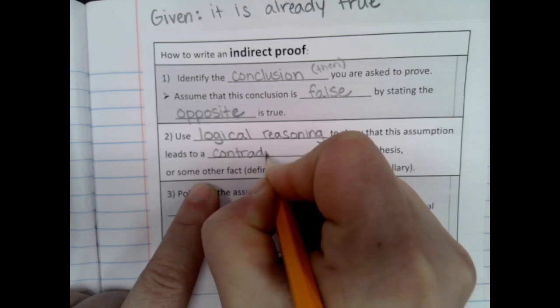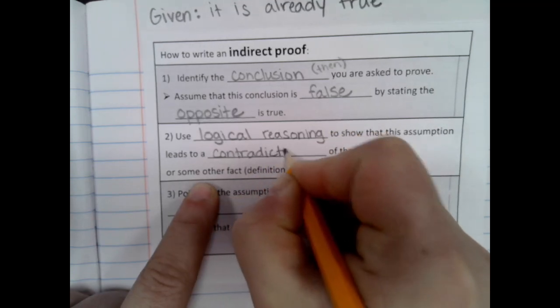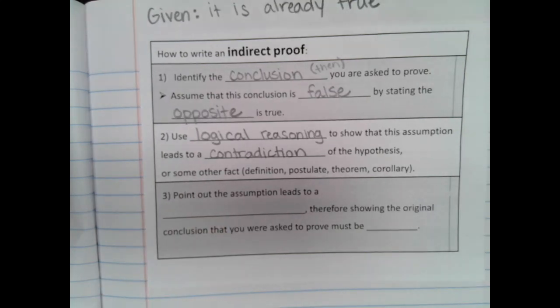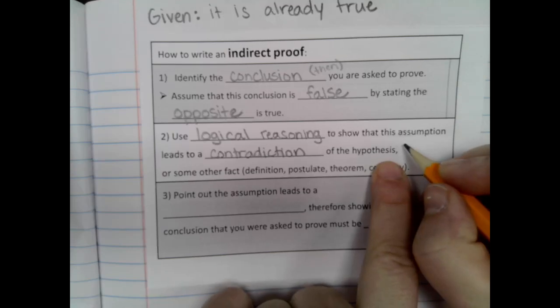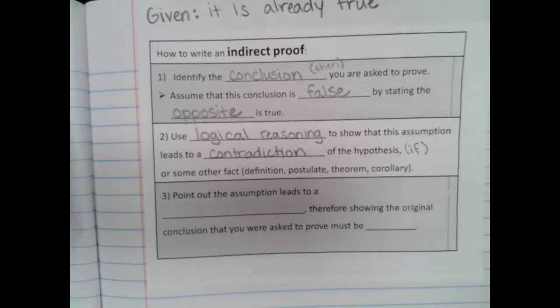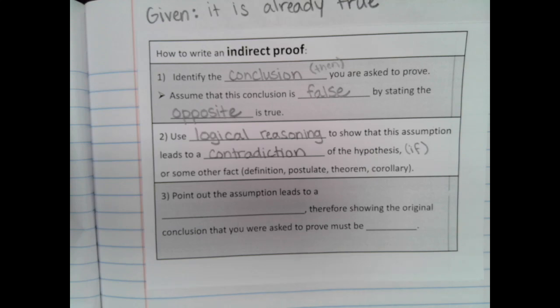That what we originally said was true can't be true anymore. There's a contradiction. There's something going against it. Remember that hypothesis is the if part. So if you need to write that in as the if. Sometimes our hypothesis just literally says given. Sometimes it's an if. Okay? Or sometimes it can be any other fact that leads to a contradiction that says, nope, that doesn't work.